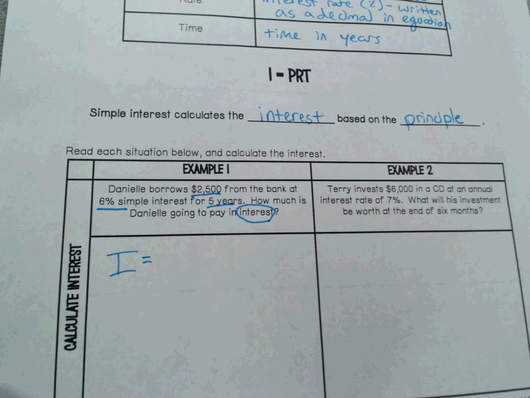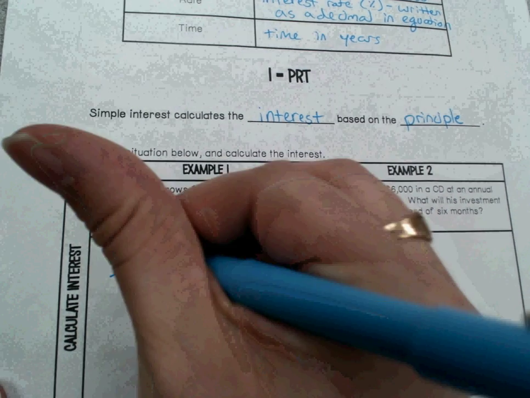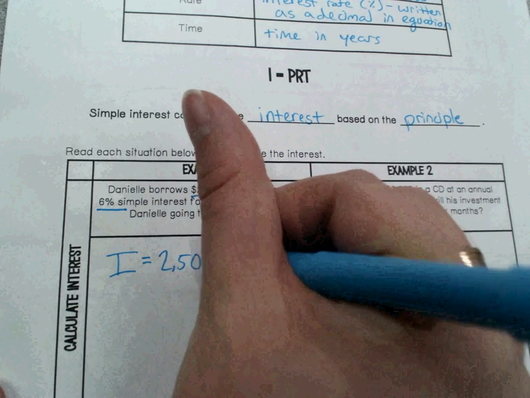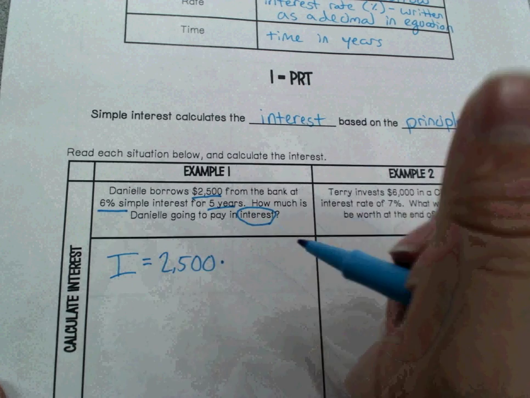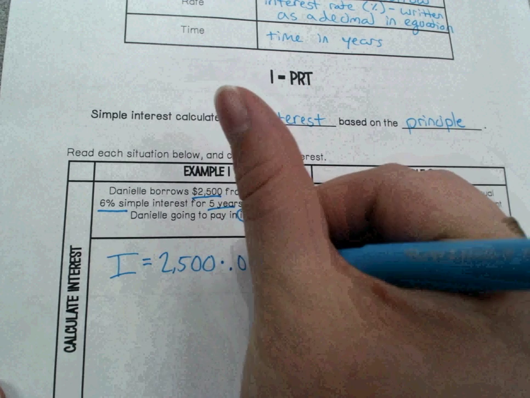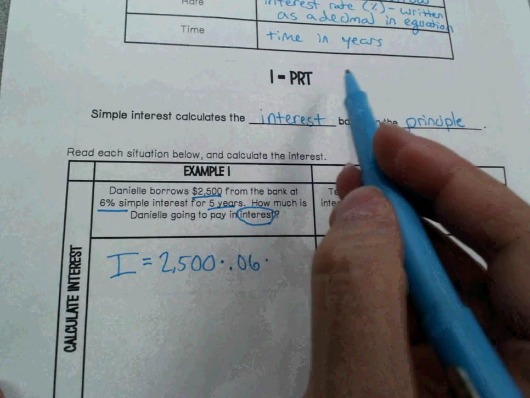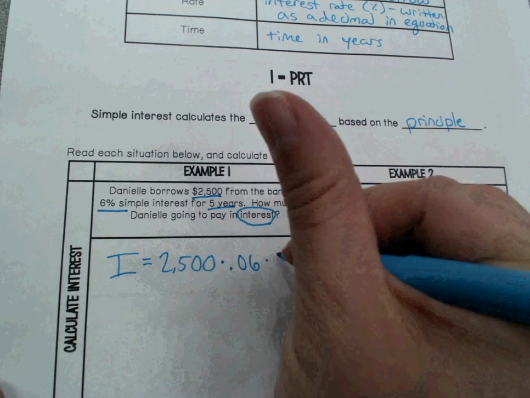That's how much she borrows in the beginning, $2,500, times the rate. The rate is 6%, which as a decimal is 0.06, times the time in years, our T, which is 5.